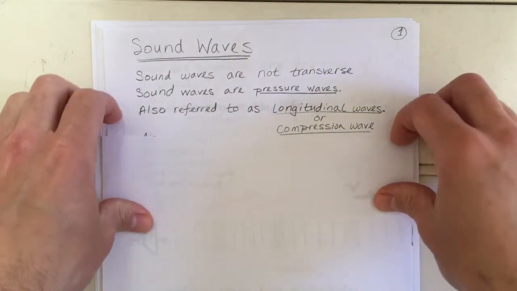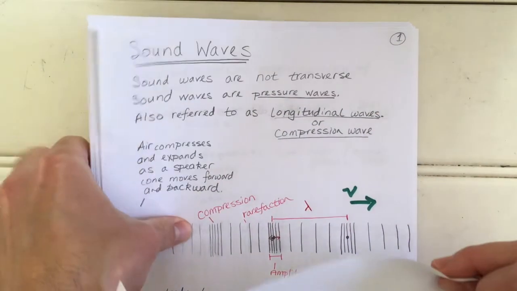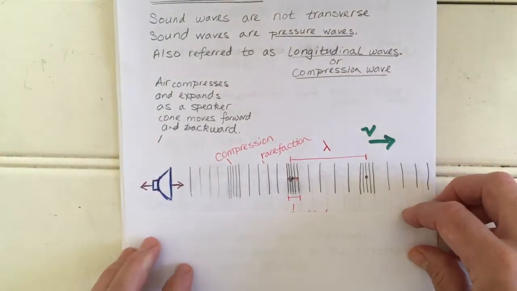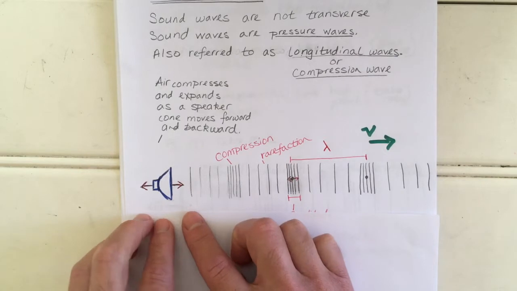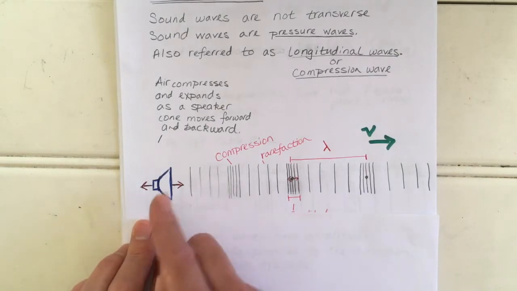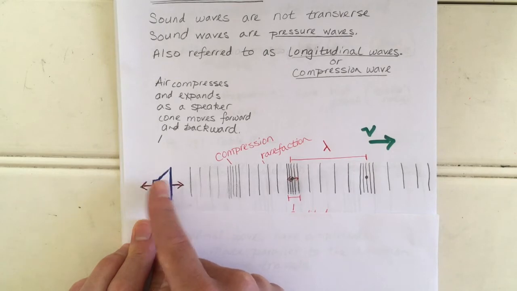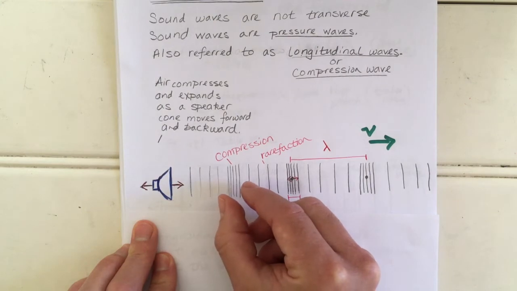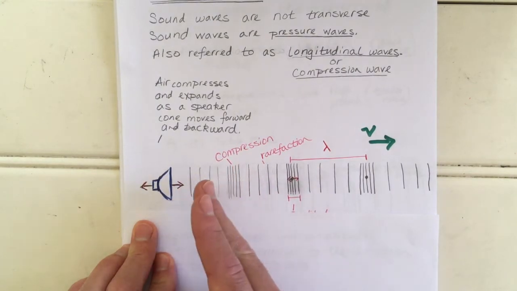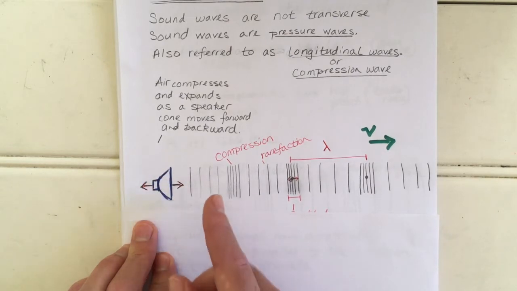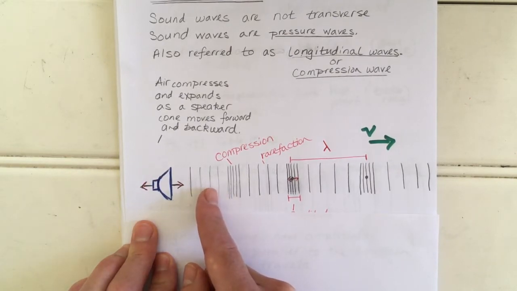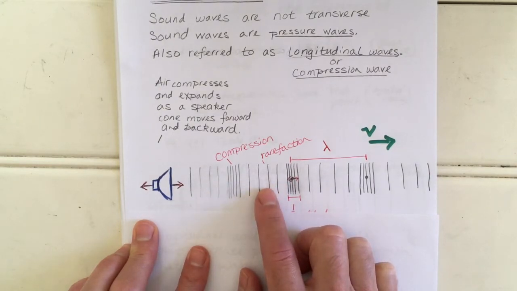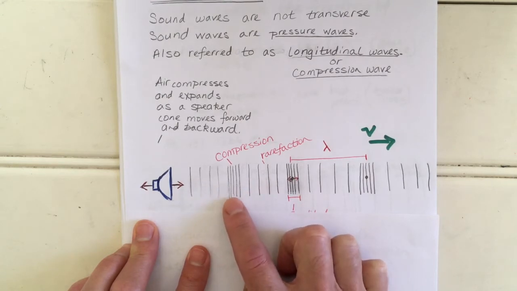So I'll show you what I mean with a drawing, and I think this is probably the best way to understand it. But you can see here that a loudspeaker, or just a speaker in general, produces sound this way because it has a cone inside the speaker that moves left and right. And what it does is it compresses air by pushing against the air. And then when it moves backwards, it creates a low pressure area. So we refer to this low pressure area as a rarefaction, and this high pressure area as a compression.